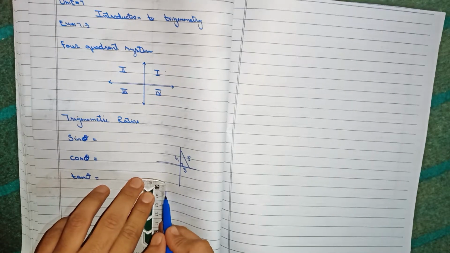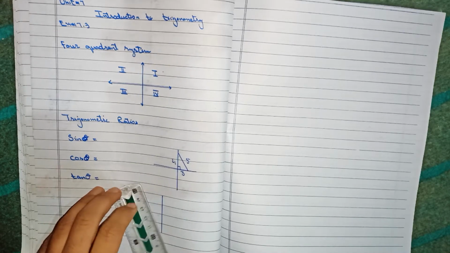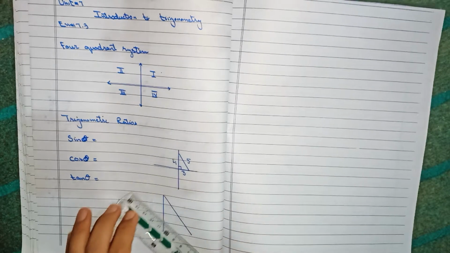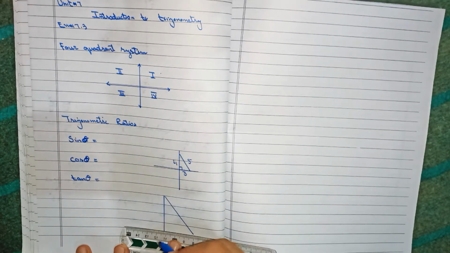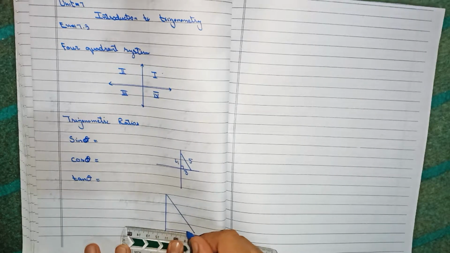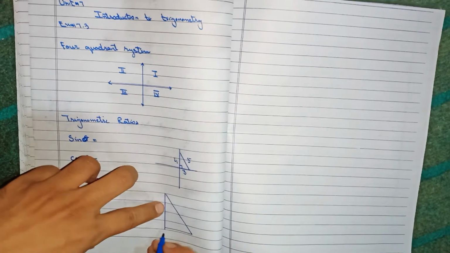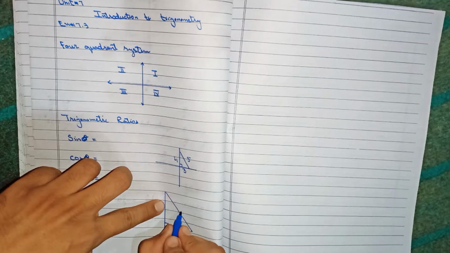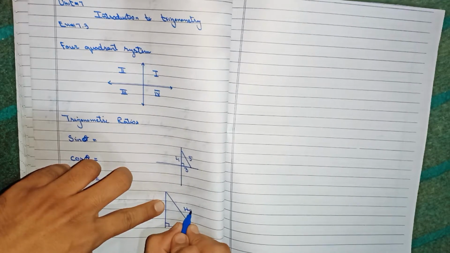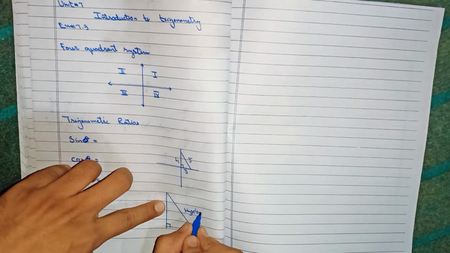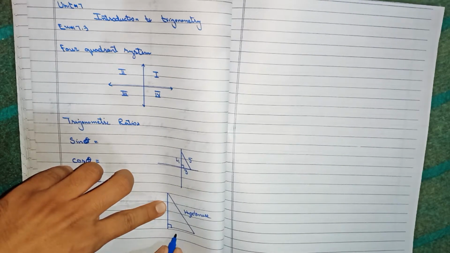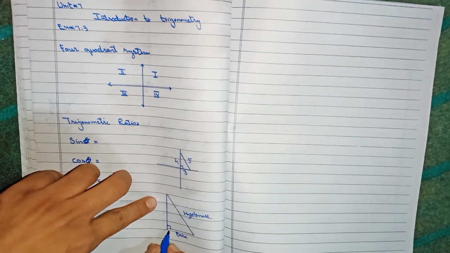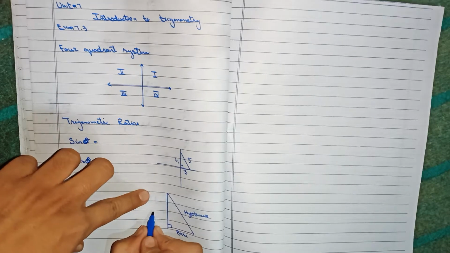Let me write these sides. In class 9, the chapter was the Pythagoras theorem, where you discussed these sides. In a right angle triangle, the side opposite to the 90 degree angle is called the hypotenuse. The side along the angle is called the base, and the side opposite to it is called the perpendicular.